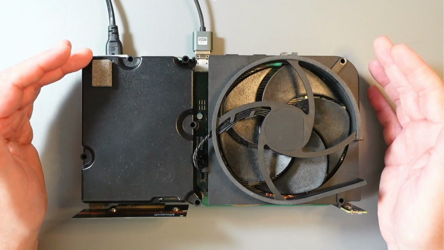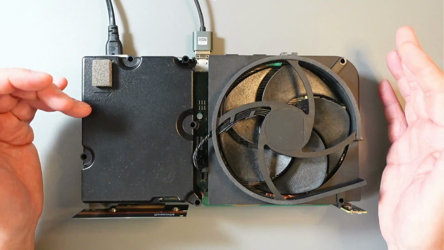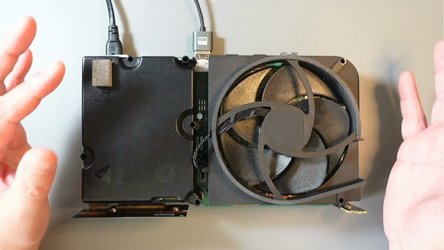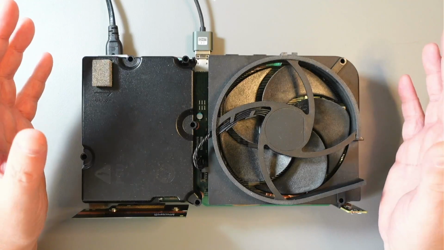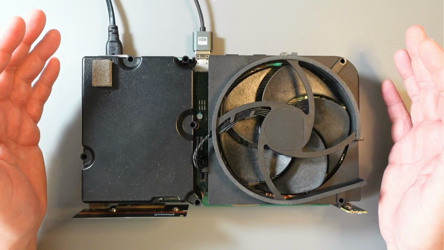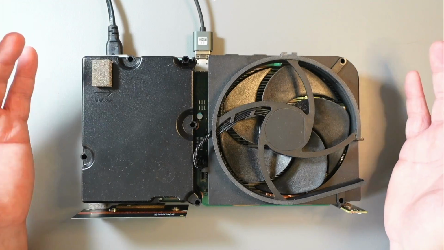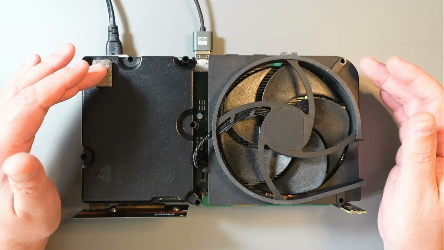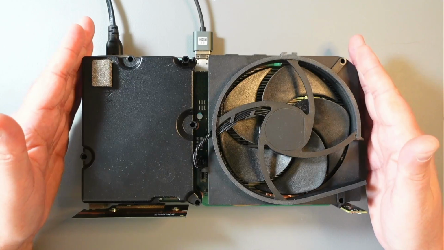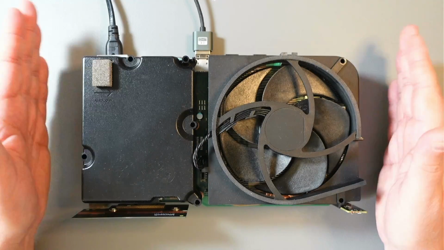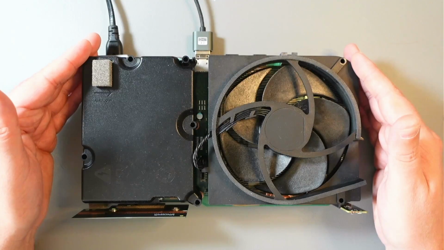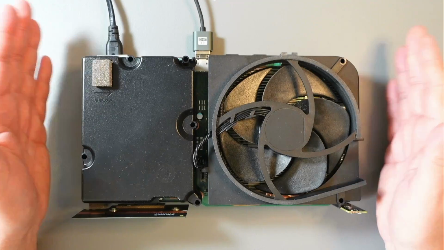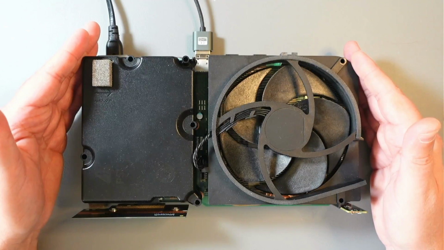Obviously, without that XBFS raw partition, and I'll be referring to it as XBFS or a raw partition, it's not actually a raw partition. There's an XBFS file system there, but people tend to refer to it as a raw partition. Anyway, this XBFS partition is very important because without it, the Xbox won't boot at all. That was my original idea, and I can tell you already, it's bad news.